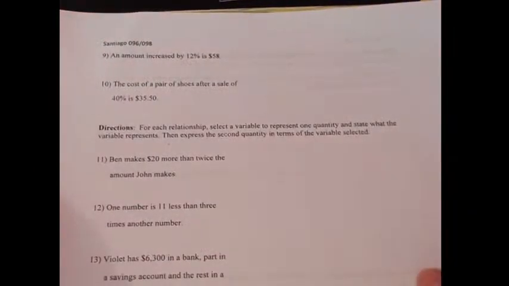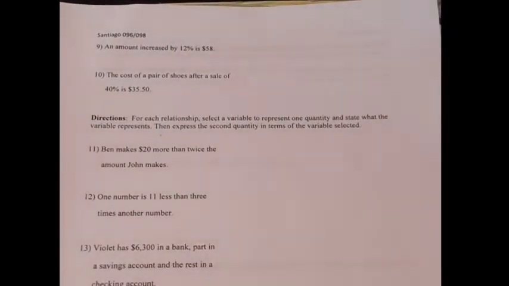Let's take a look at number 9. Now this one for sure has stumped students in the past. An amount increased by 12% is $58. This has certainly stumped students in the past. Give this your best shot. I would love to see what your interpretation is for number 9.